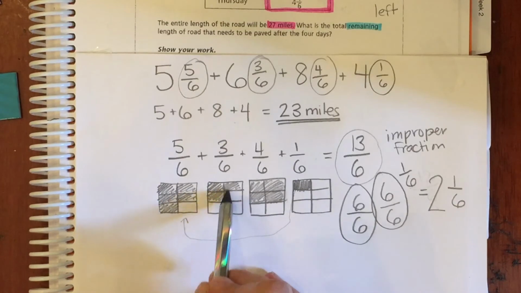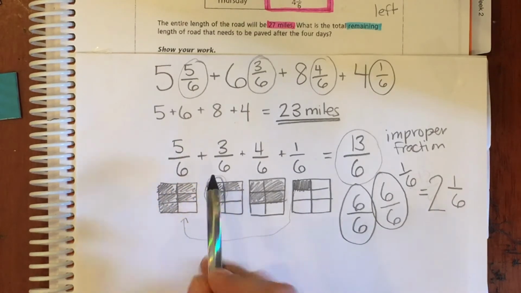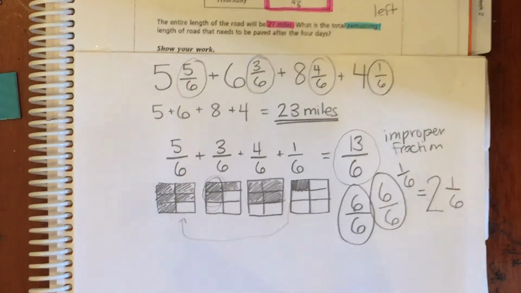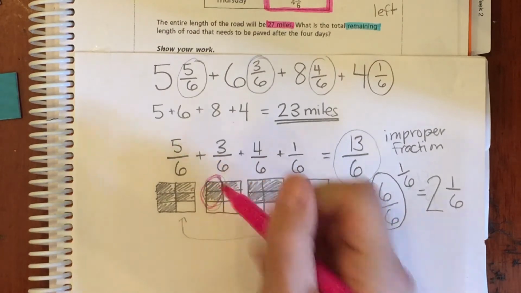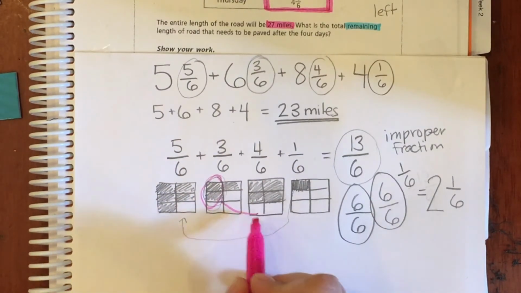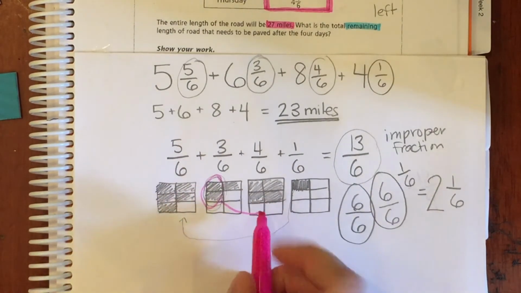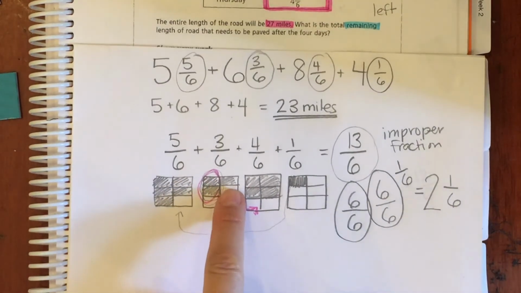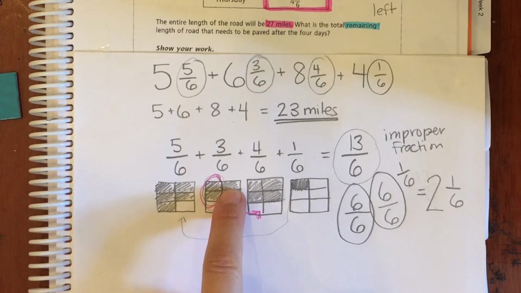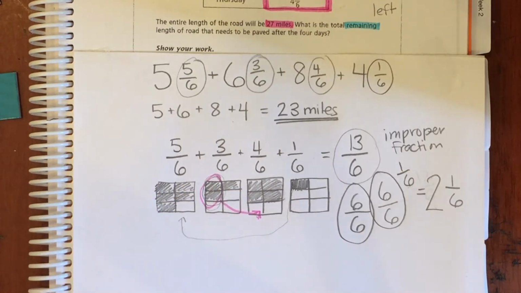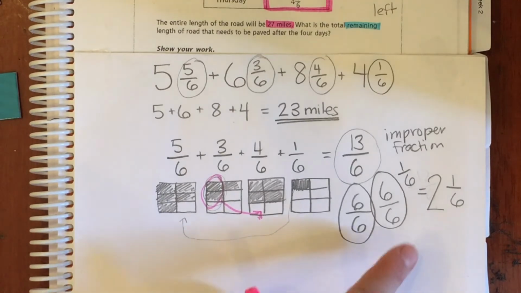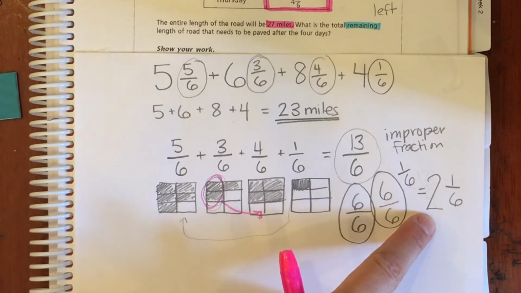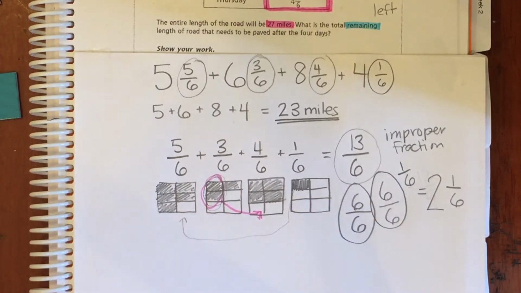If I took 2 of these pieces and moved them into these 2 open spots, then this would be a whole. And then I would see that I only have 1/6 left. So that's just a way, if you're having trouble thinking about what we're saying, to show that we would have 2 full rectangles and 1/6 left.